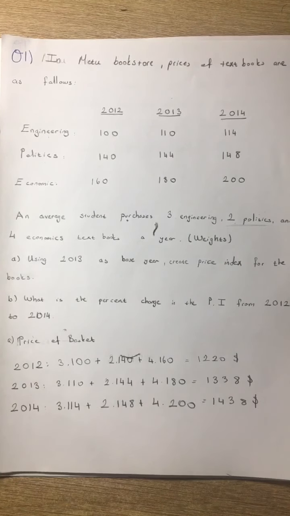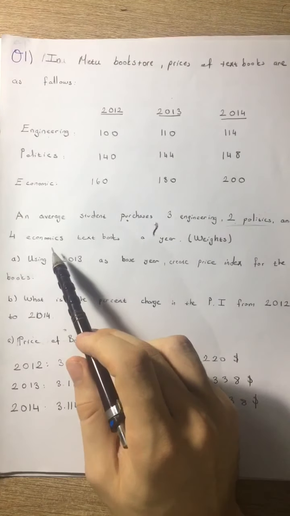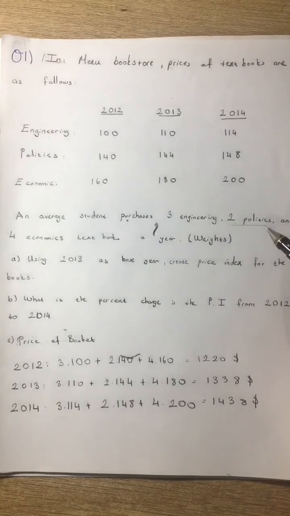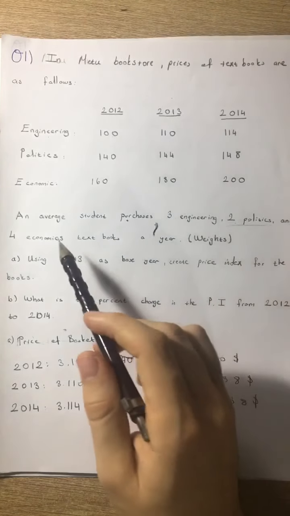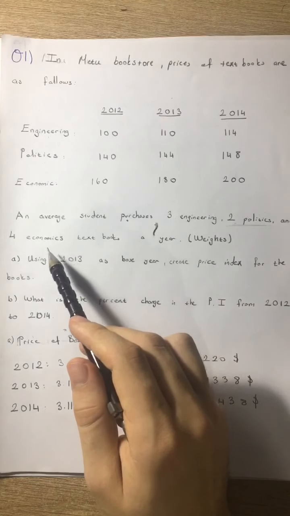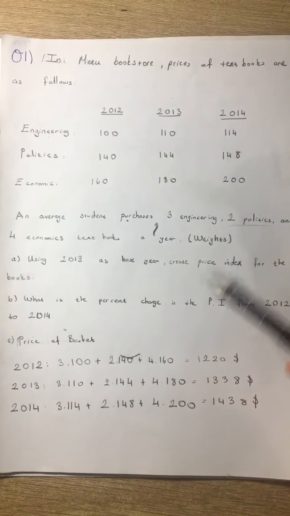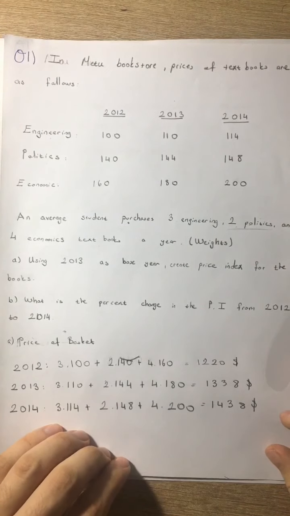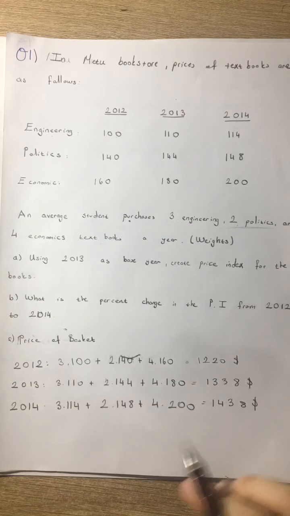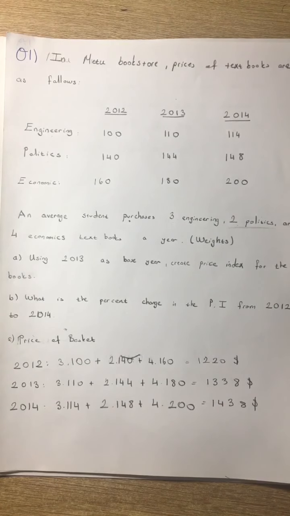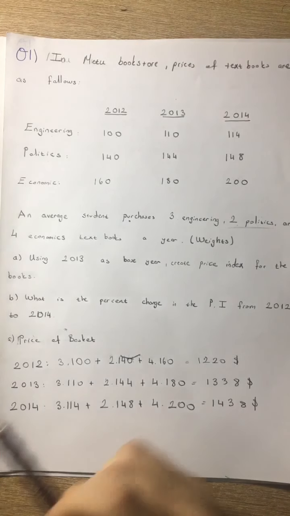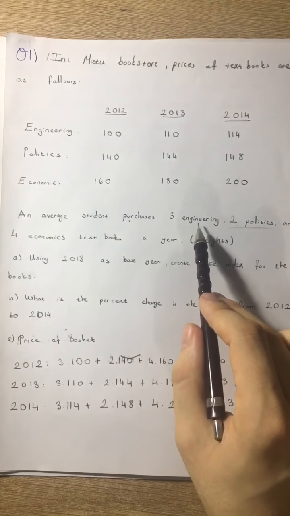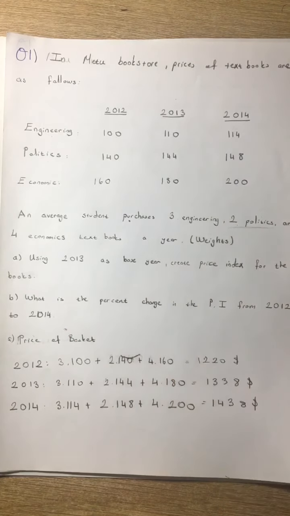Because the change in price of economics textbooks affects students more than the change in price of politics, because an average student purchases more economics books than politics books. So we will put more weight on the prices of economics textbooks when calculating the price of the basket. So we will put the most weight on economics textbooks, then engineering textbooks, and last the politics textbooks.